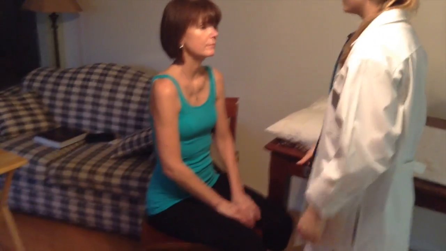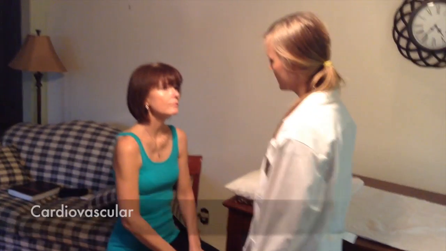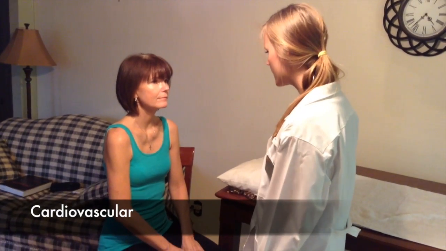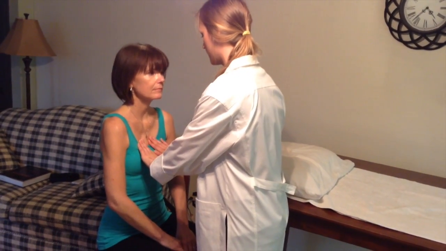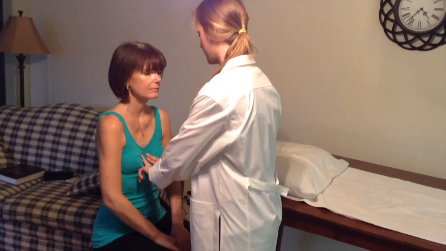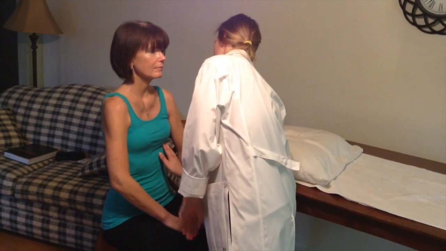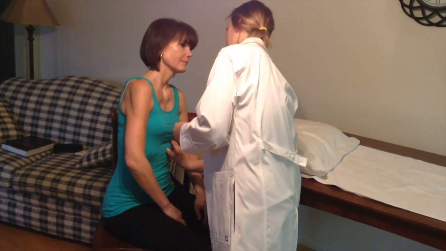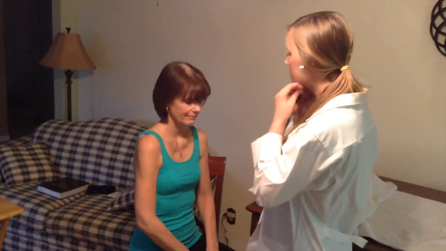Great. Now while we're here, I'm just going to start your cardiovascular assessment. So the first thing I want to do is just palpate along your sternum and feel for the point of maximum impulse. It's typically in the apex, but I'll feel down here. Let me see here on your fifth intercostal. If you could just lean forward a little bit. Excellent.